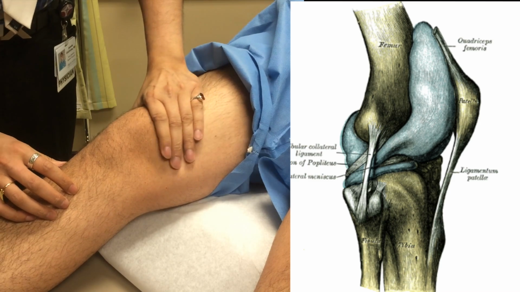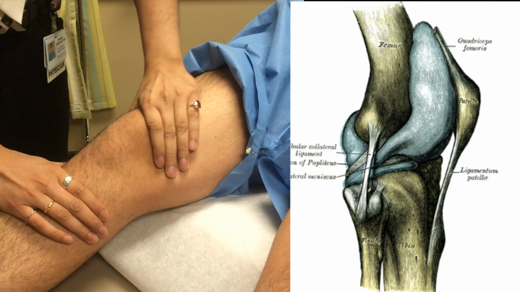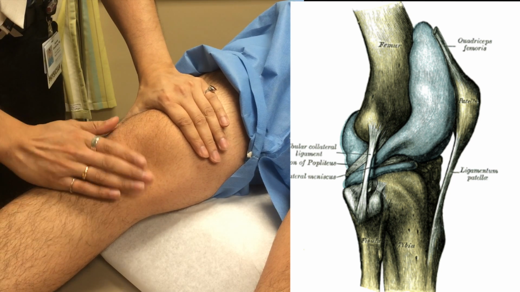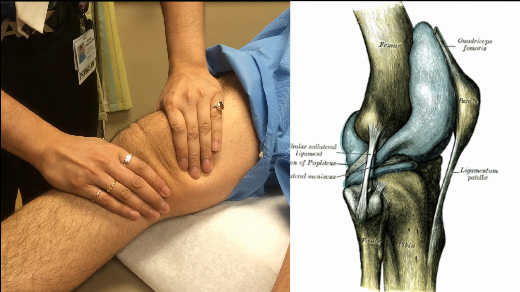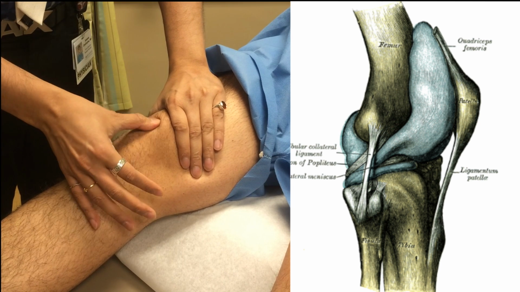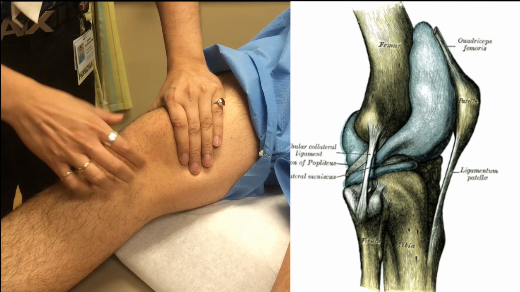After inspection, we're looking for effusion, milking the fluid. We're looking for filling of the dimples on either side of the patella. Another is the ballottement sign, and here you will feel a bounce or quick moving up of the patella once you press it down.